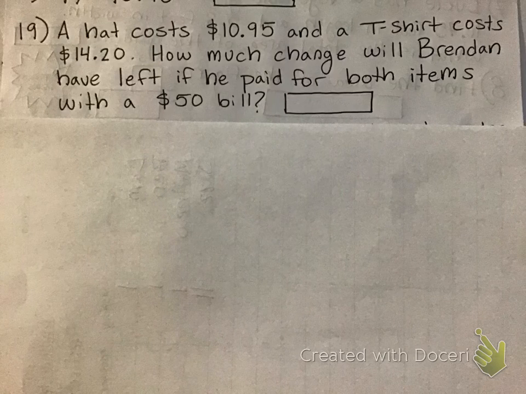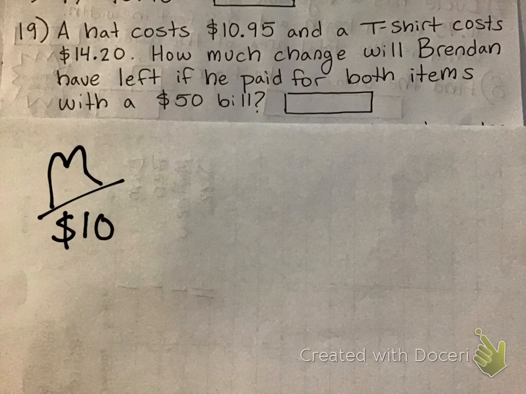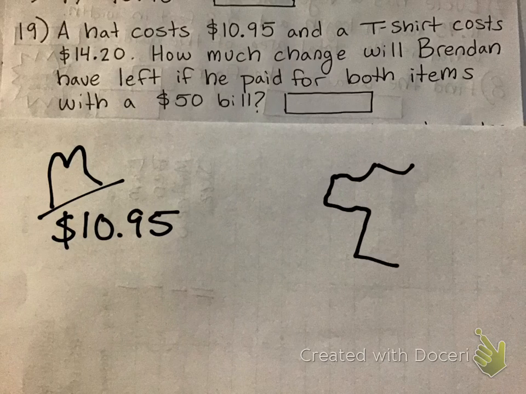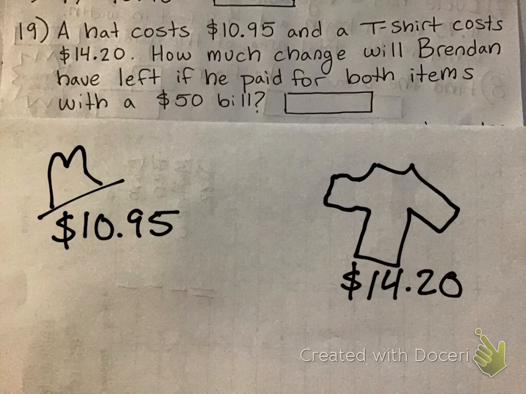Okay, this one should not have been as hard as it was either. So we have a hat that costs $10.95. We also have a really ugly t-shirt. It only costs $14.20 because it's really, really ugly.